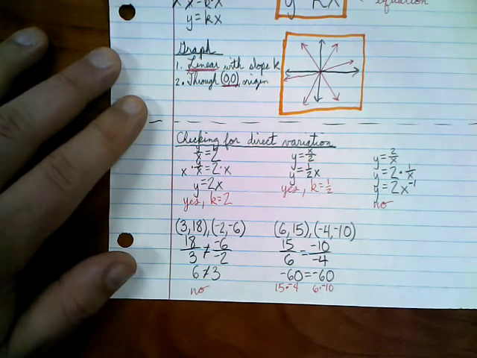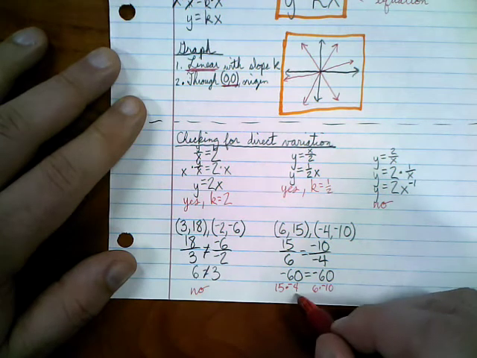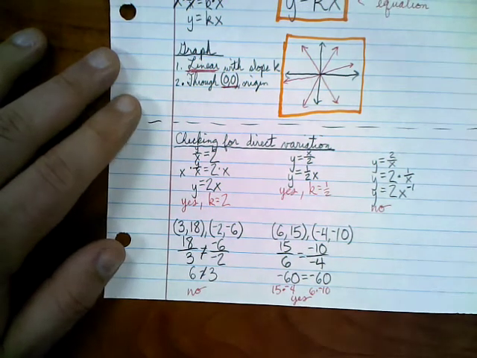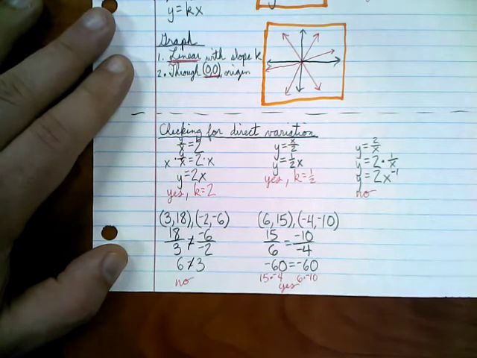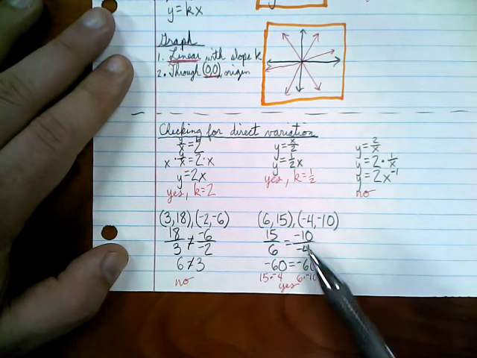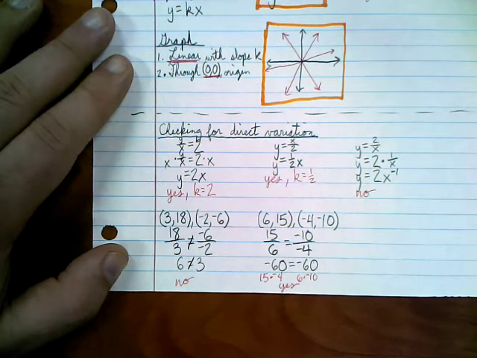So is this a direct variation? Yes, it is. Now this method doesn't tell me what k is, but I could then just simplify either one of these fractions to figure out what k would be.